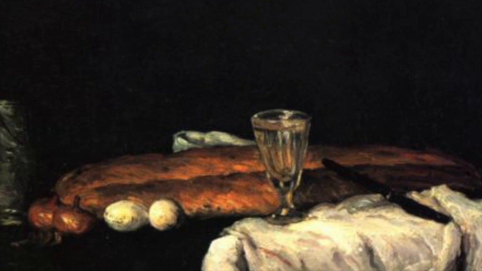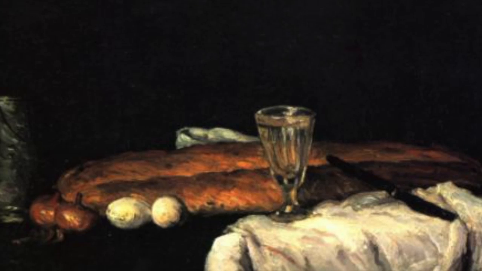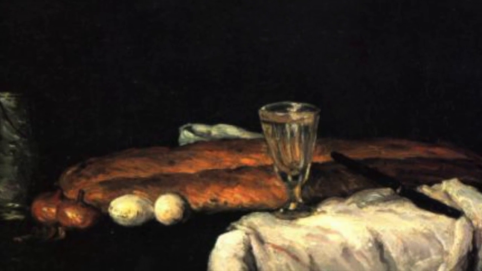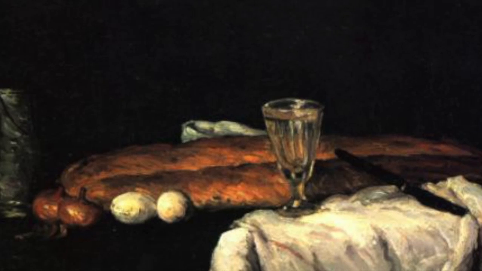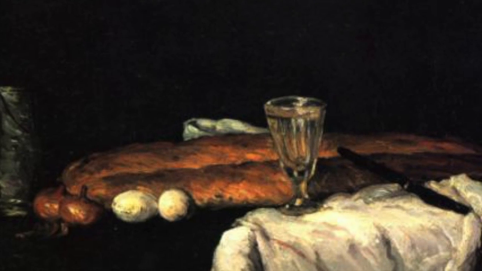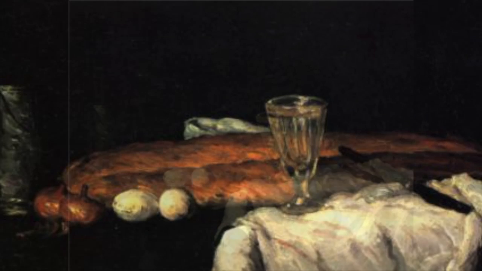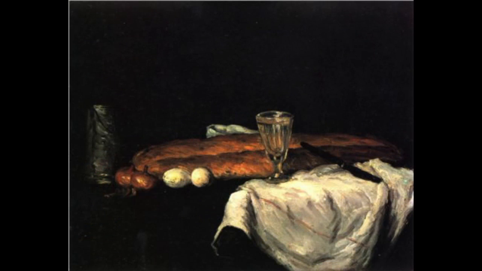The meager fare of bread, eggs, onions, knife, crumpled tablecloth, and empty wine glass are highlighted. Unlike those of earlier masters, however, Cézanne's illuminated objects do not contain symbolic or religious meaning. As everyday objects in the artist's modest life, they evoke a mood of somber austerity.